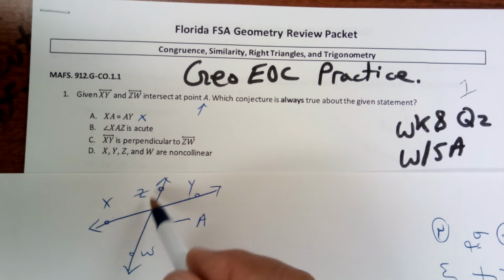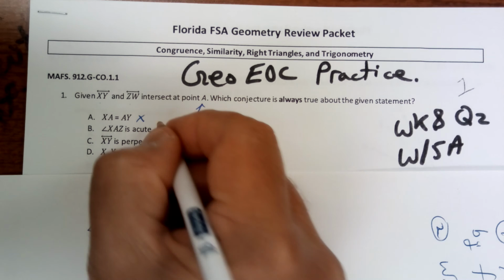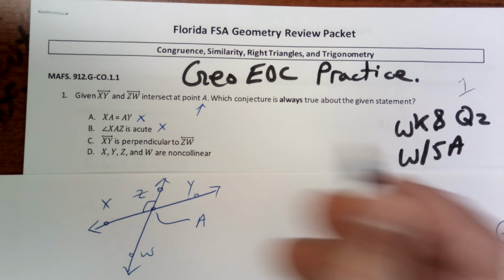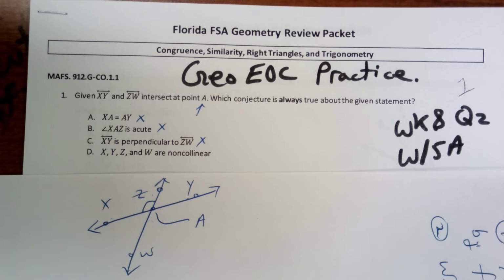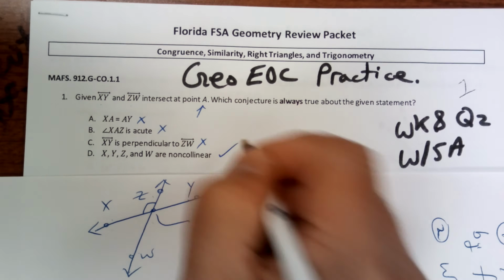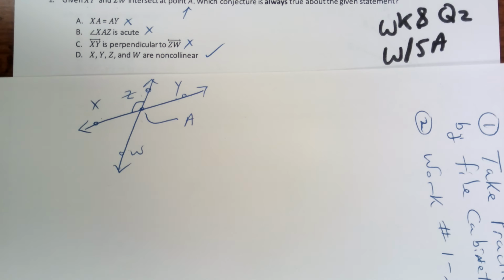Angle XAZ, this angle, is acute. I mean, it could be, but it doesn't have to be. Is it perpendicular? No, I wouldn't say that. I mean, it could be, but it doesn't say that. XYZ and point W are non-collinear. That one's true. Non-collinear means not in a straight line. So that's the only one that's always true. Make sure you go through each one of these and reason it out.